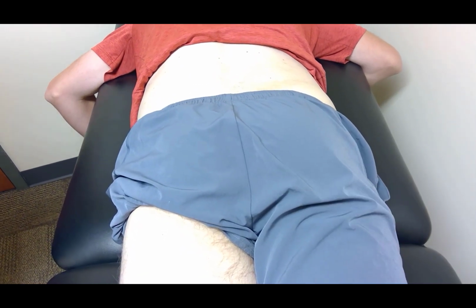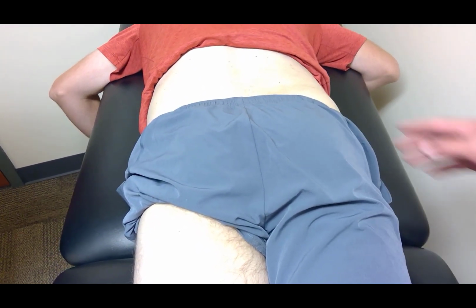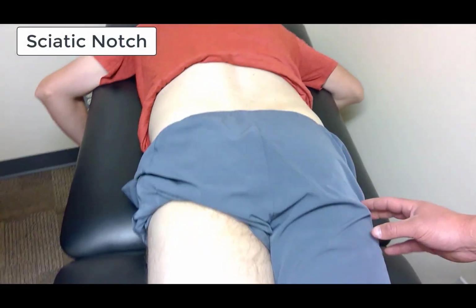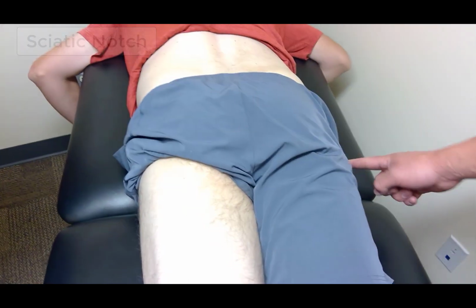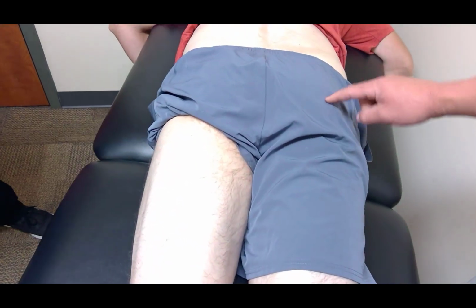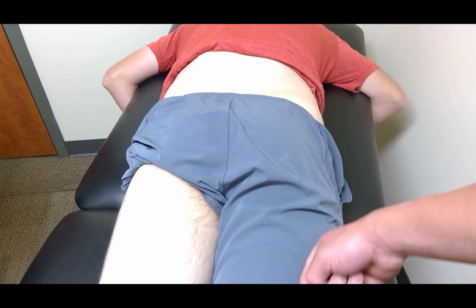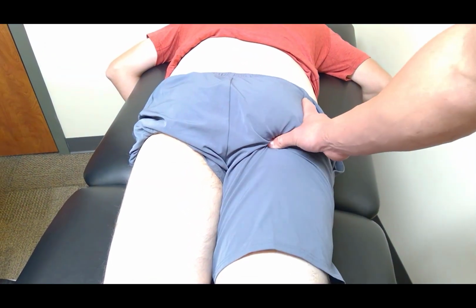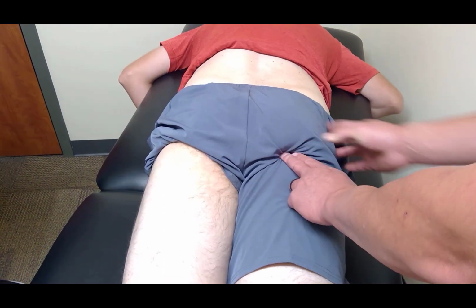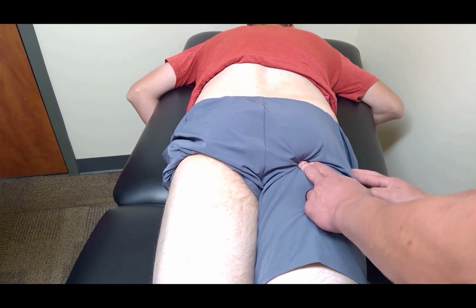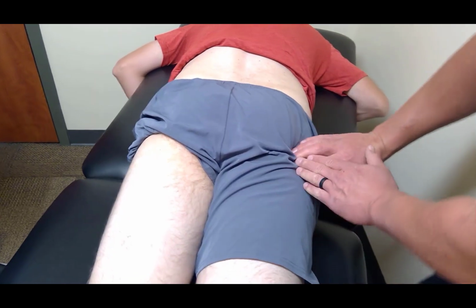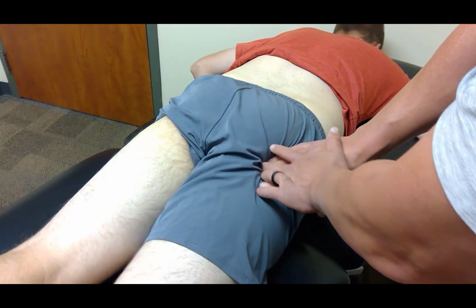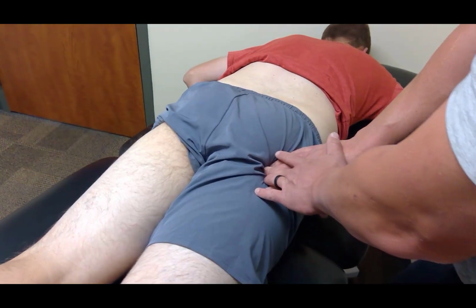Okay, the next one is the sciatic notch. The sciatic notch is formed by the ischial tuberosity and the greater trochanter, and it houses the sciatic nerve as it runs down the leg. Again, if we locate that ischial tuberosity up there, and we locate that greater trochanter right there, between those two, I can palpate transversely between those two, and deeply, and that sciatic nerve runs right down in that distribution right there.